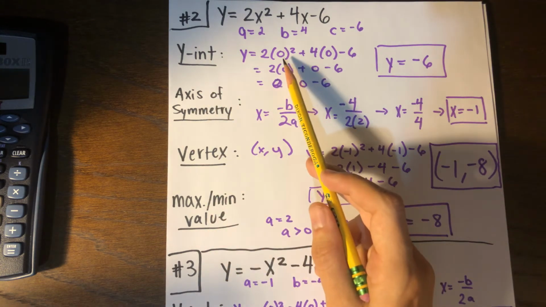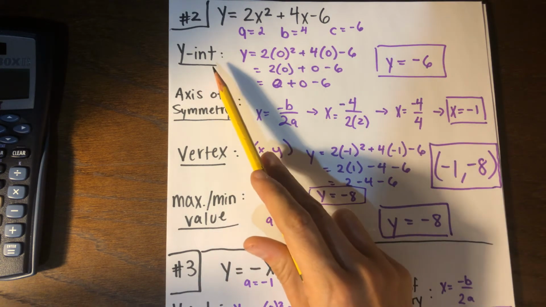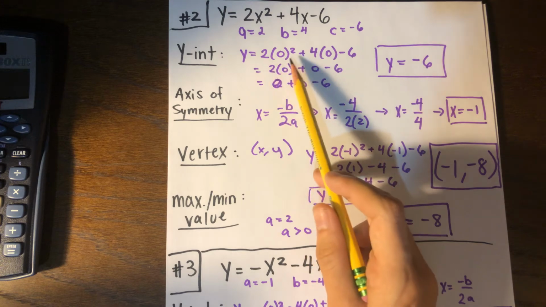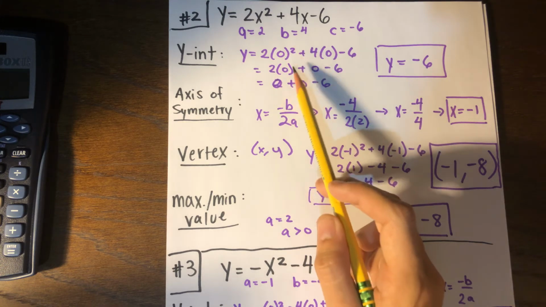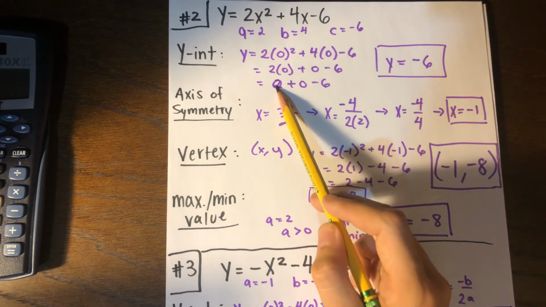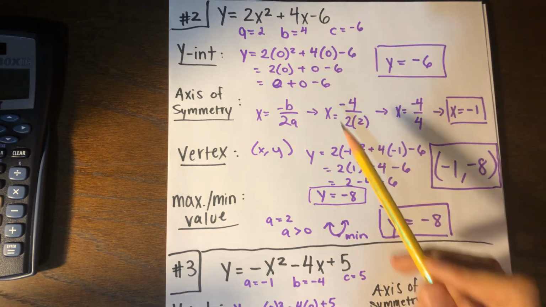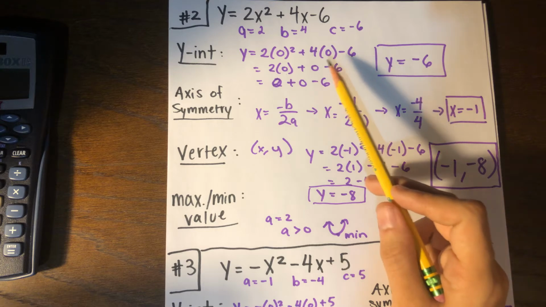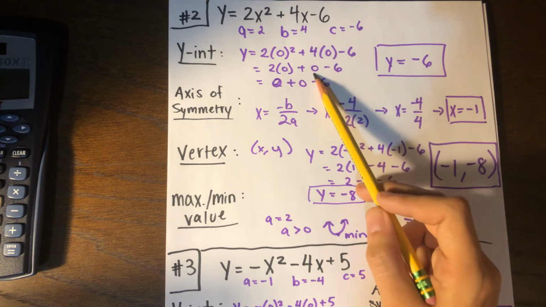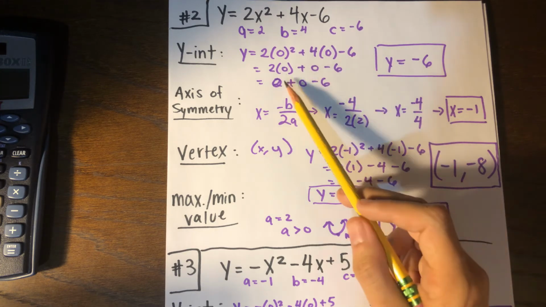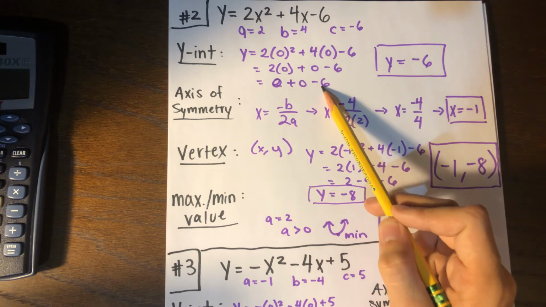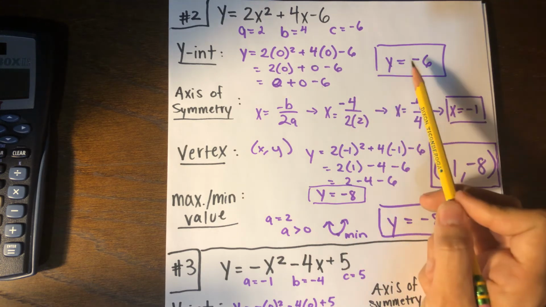Y-intercept, I plug 0 in. It's always plug 0 in for y-intercept, okay? 2 times 0 squared. 0 squared is 0. So we have 2 times 0, which is 0. 4 times 0, I had to plug 0 in for x, so 4 times 0 is 0, and then bring the negative 6 down. So then we have 0 plus 0 minus 6 equals negative 6, so y equals negative 6.